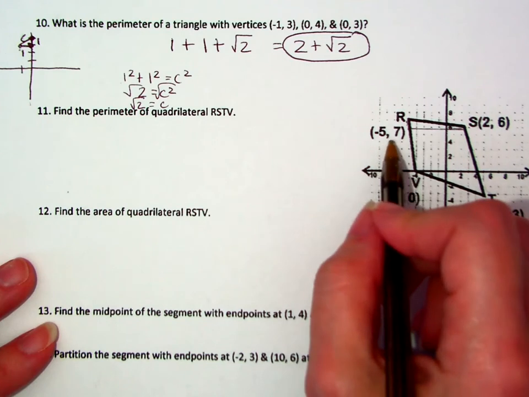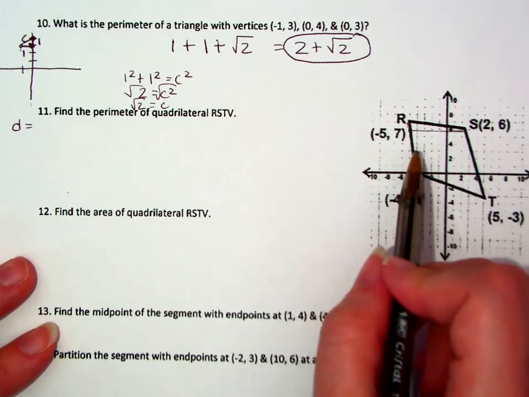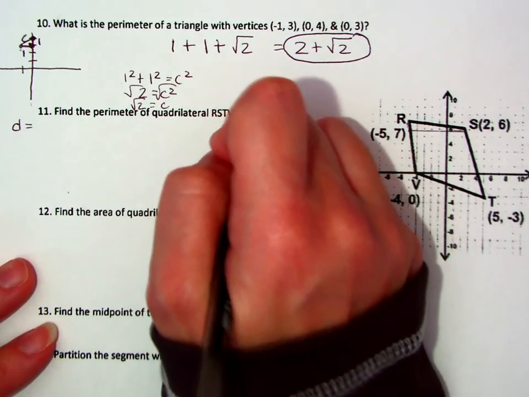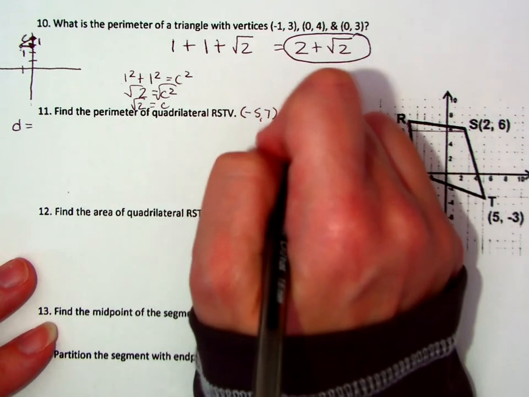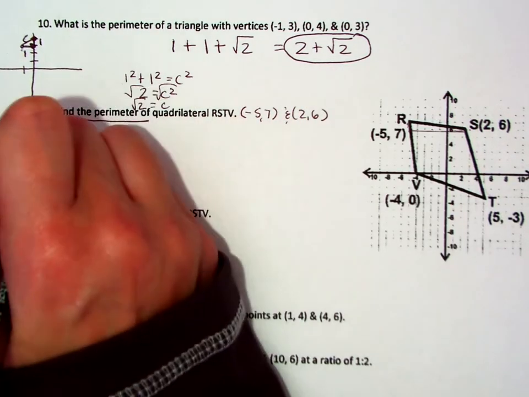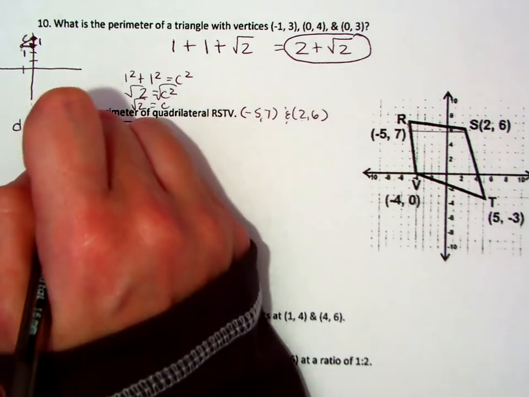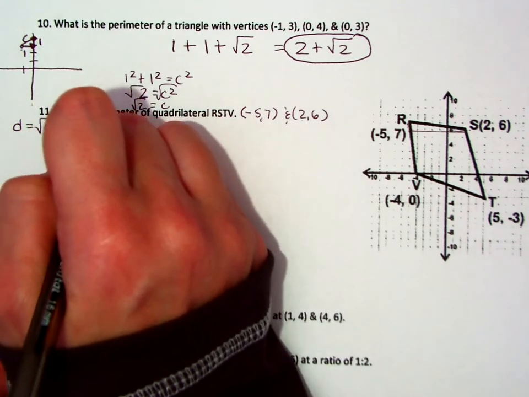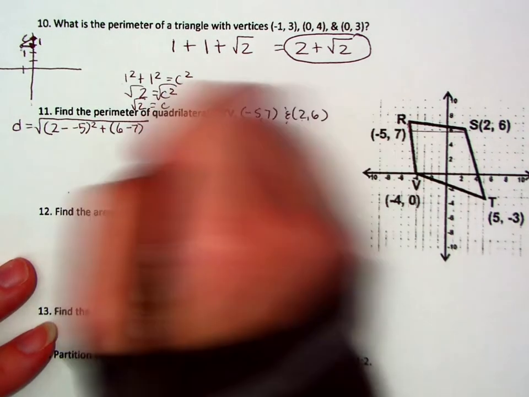So I'm going to say distance formula is equal to, and we're going to be using the ordered pair first as -5, 7, and then 2, 6. So we do the distance formula of x2, the second x, minus x1, which is -5, squared, plus y2 minus y1 squared.